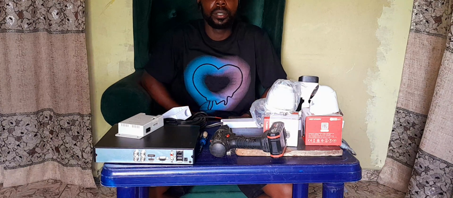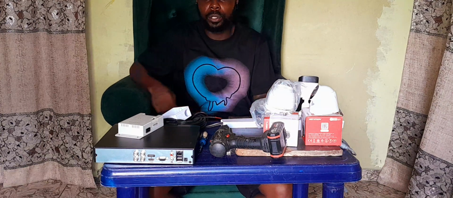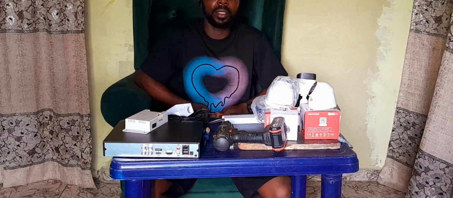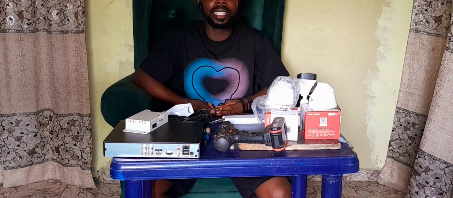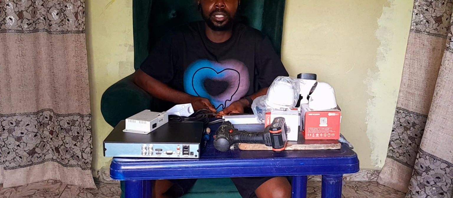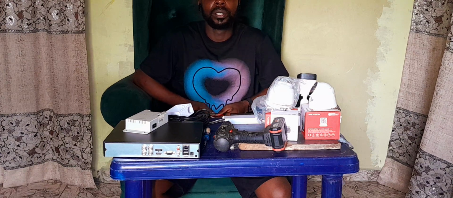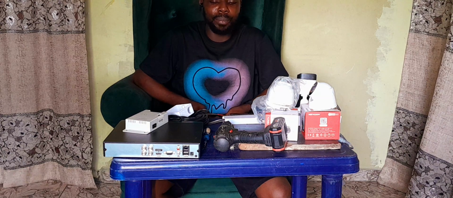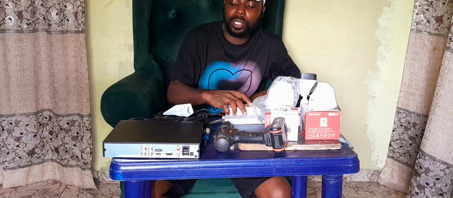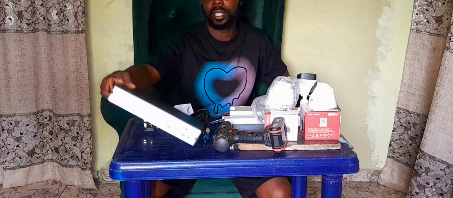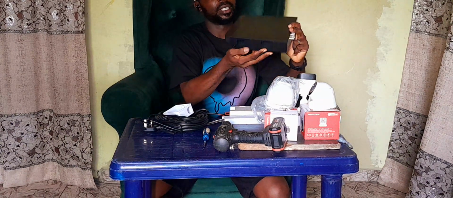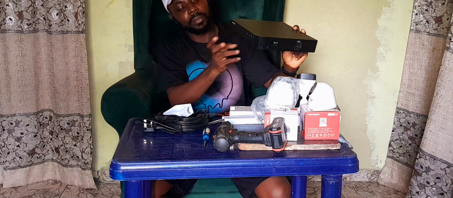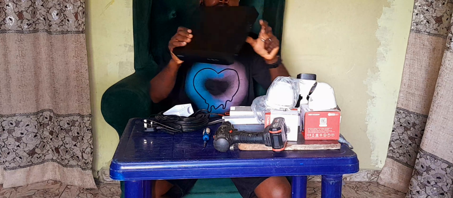Analog CCTV camera. Like I've told you in the introduction class, we have several things we need to have a complete installation of an analog CCTV camera. One of what we need, which is the main importance, like the CPU, the central processing unit of the CCTV, is called the DVR. This is what the DVR looks like. We have both DVR and NVR.